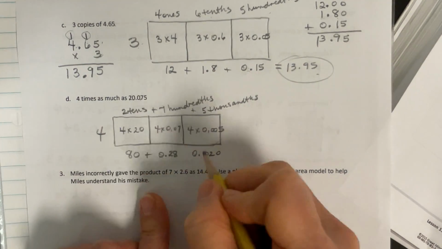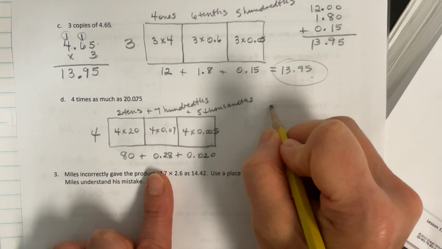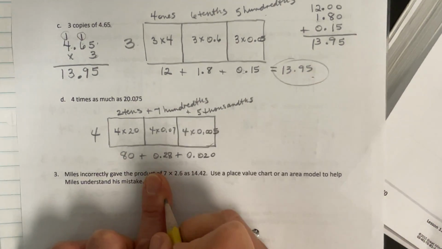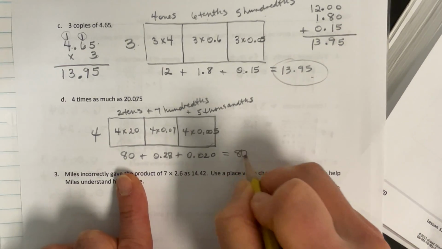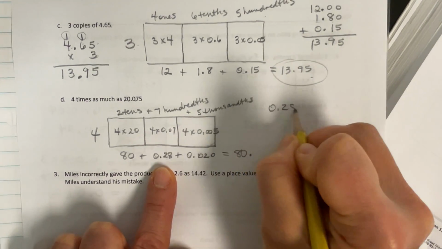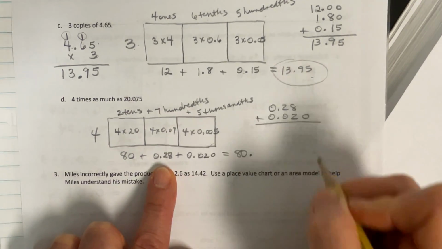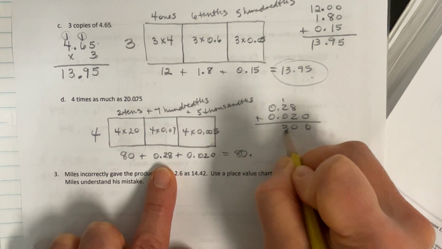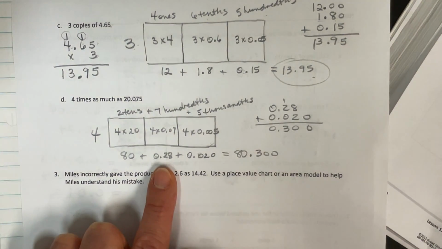Okay, and then we just add them together for our final answer. And again, if you need to do that over here, that's fine. Okay, we see 80 as our whole number. And then you just have to add these two together. And if it's easier for you to see it like this, that's fine. There we go. So there's our answer.